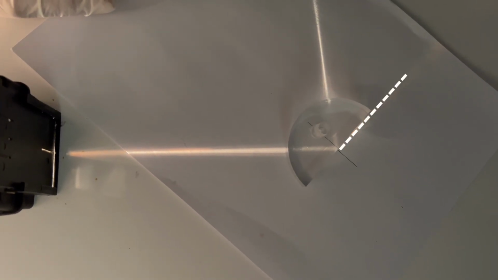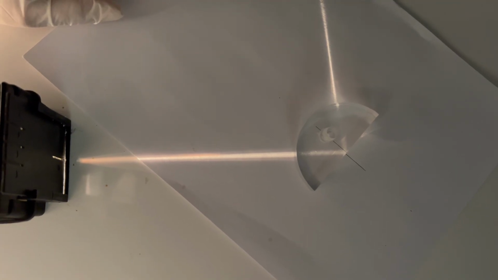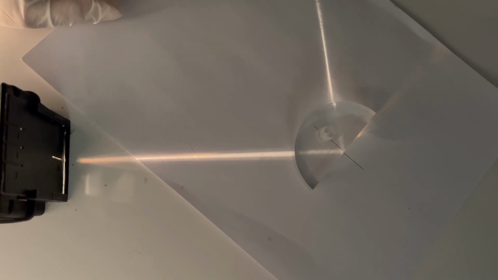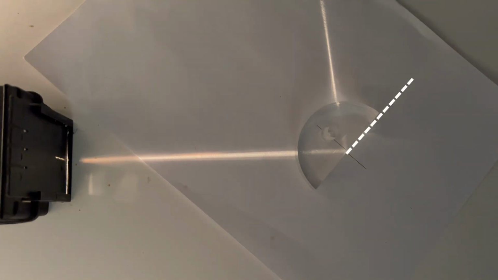At this point, the angle of refraction is 90 degrees and the angle of incidence is called the critical angle. So here's something interesting. While the refracted ray is moving along the surface, you can also see that a part of the light is internally reflected back inside the prism.